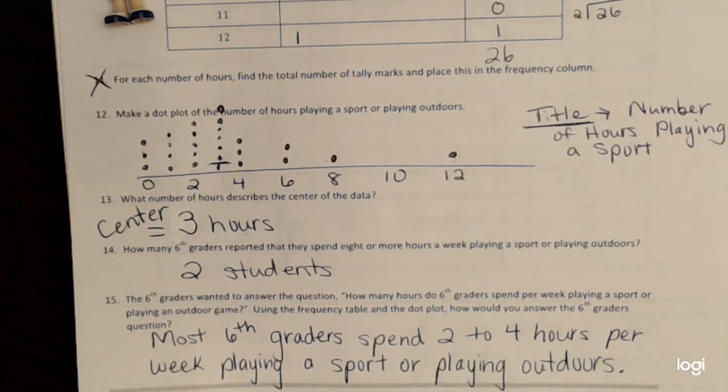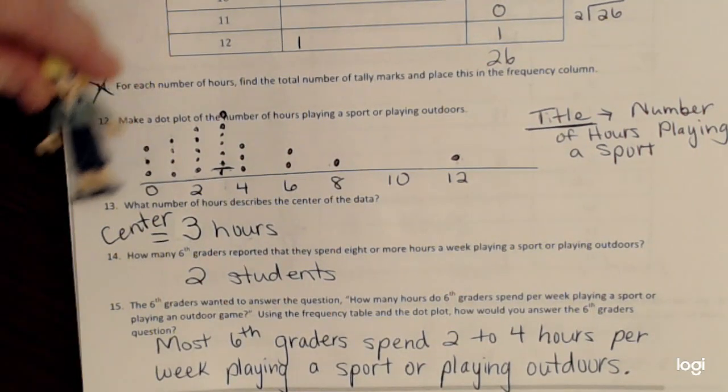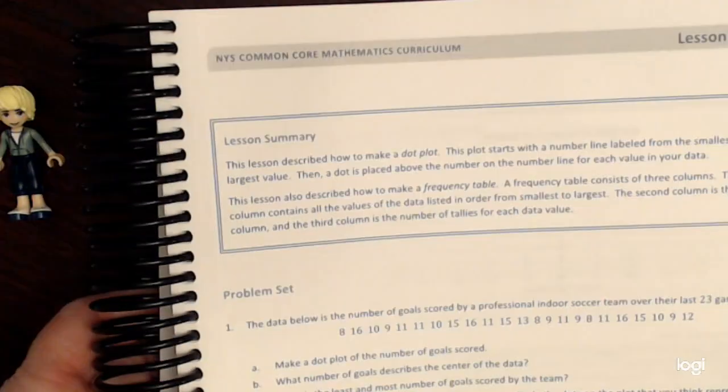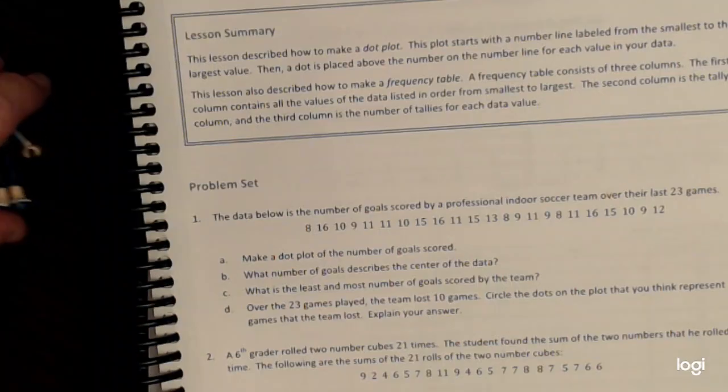Once again, if you need to pause the screen so that you can get these answers taken care of before our little quiz on Friday, you can do that. Otherwise, let's bring Jimmy over here. Let's go ahead and flip over to Lesson 4. I'm sorry, let me turn the page over here.